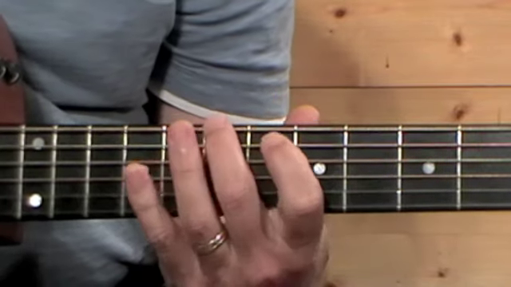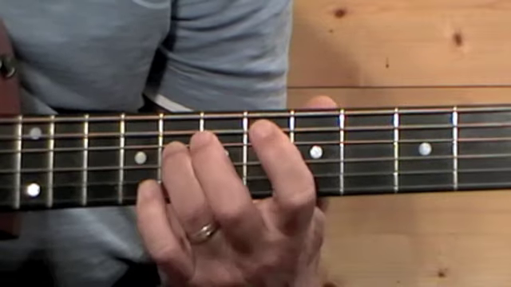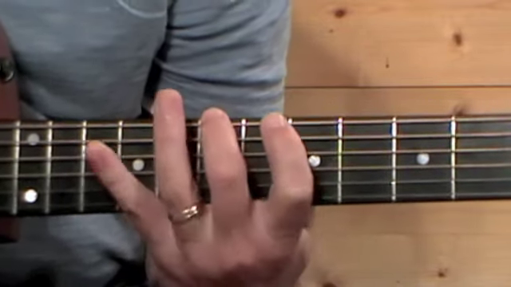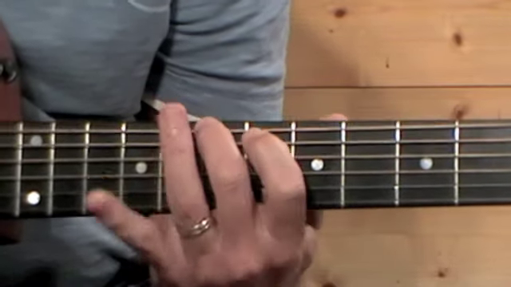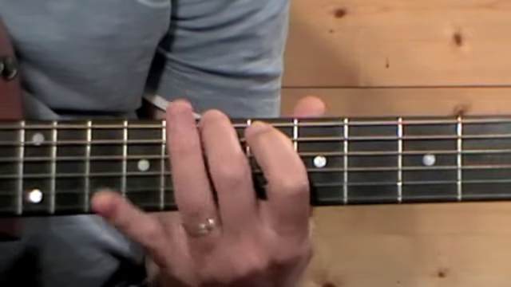And then for the Mixolydian mode, I flatten the 7th note. So instead of that note, I'm going to play that note. So much for the major modes. But what about the minor ones?